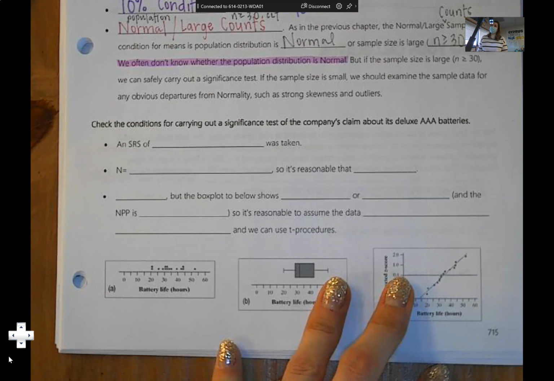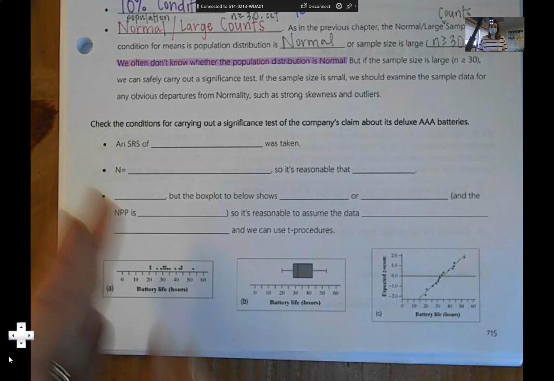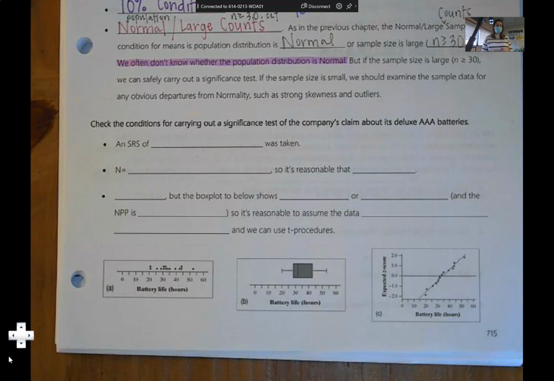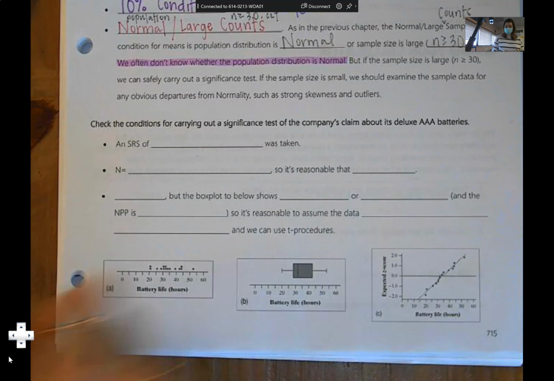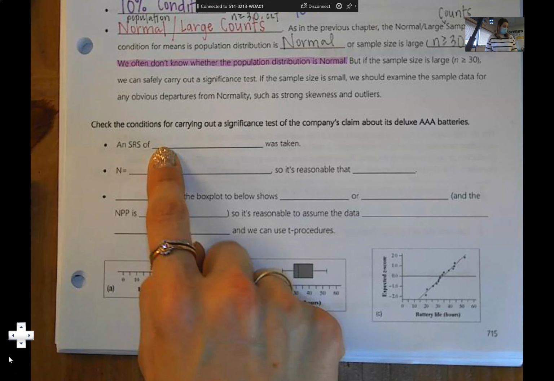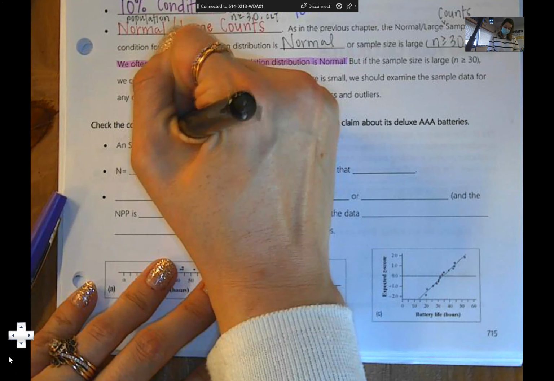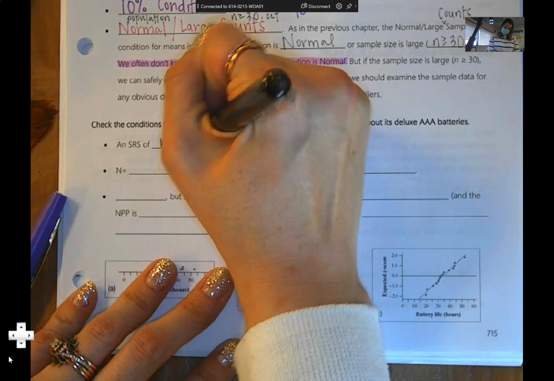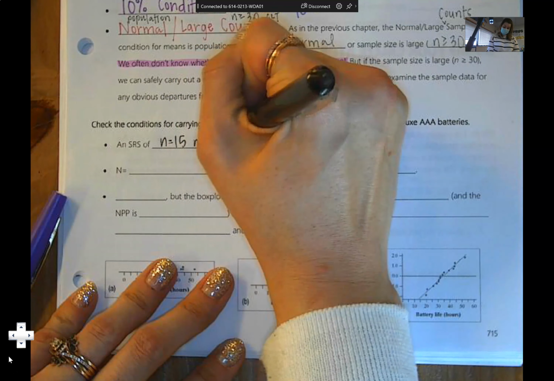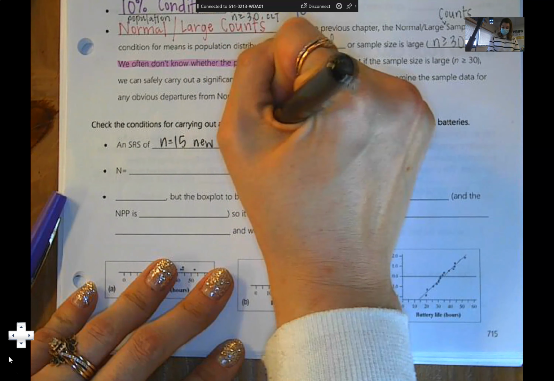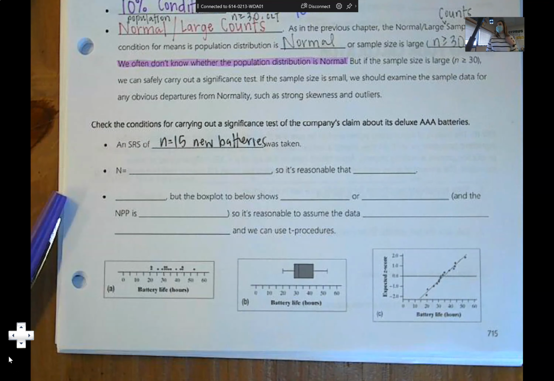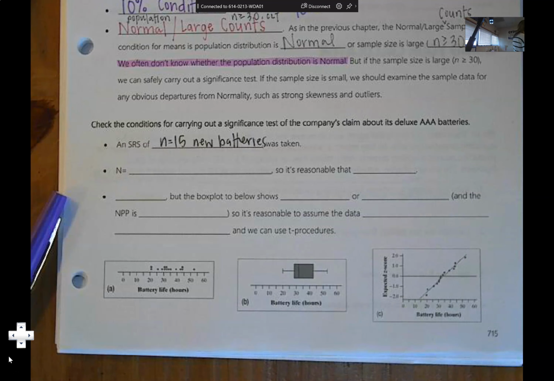Okay, so we're going to check the conditions for our AAA batteries. First one is randomness, and you can check these in any order that you prefer. So an SRS of n equals 15 new batteries was taken. And you can say AAA batteries if you prefer to be really specific.